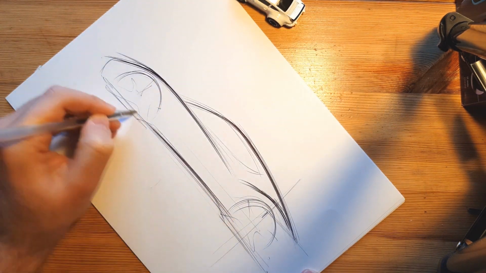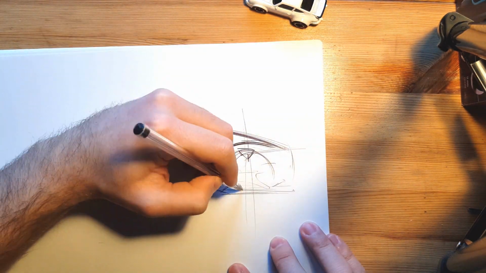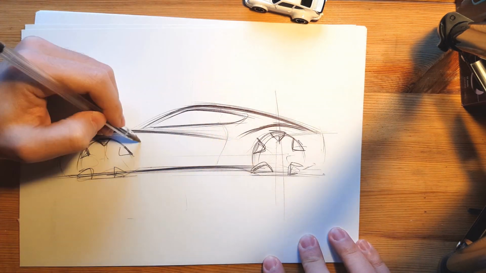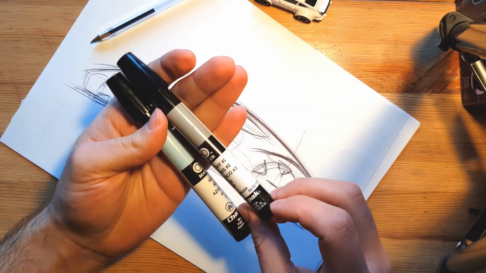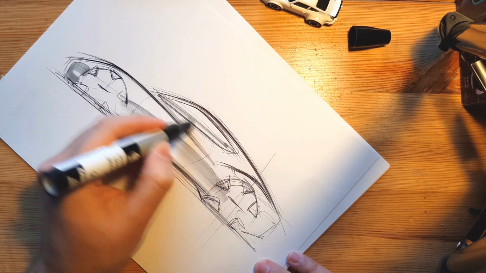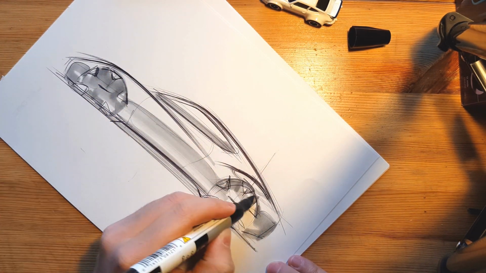I'm sketching curves very relaxed and creating the volumes. It starts with 2D curves, but then you need to keep in mind that there are volumes and surfaces rather than just two-dimensional curves. So we can put section lines to show how organic these volumes are.